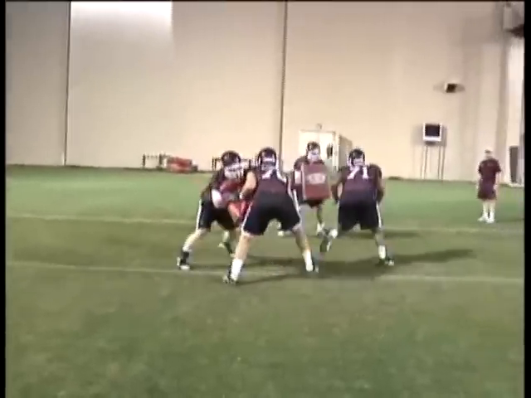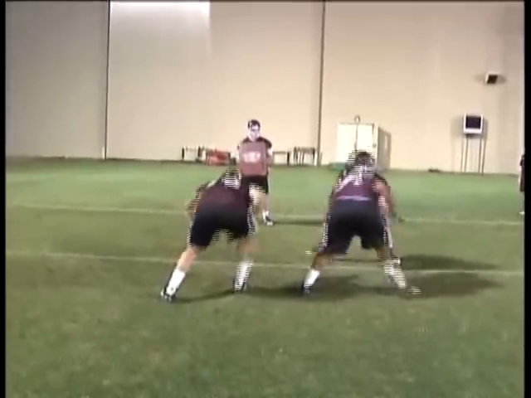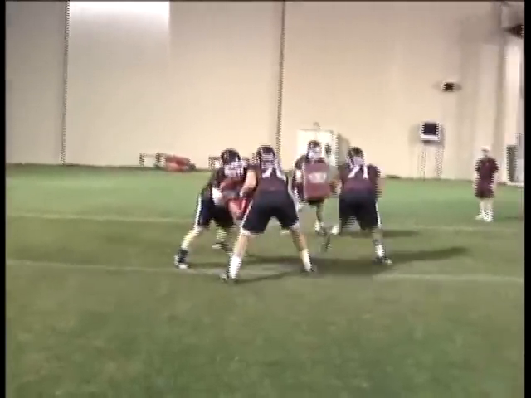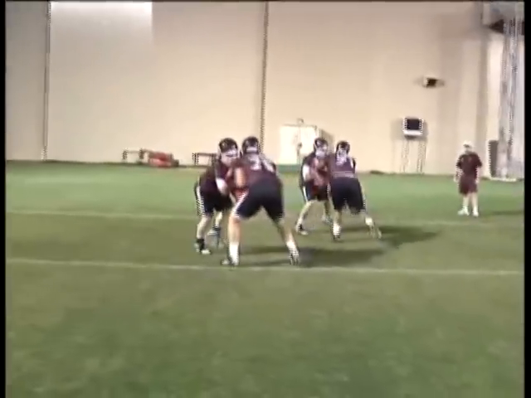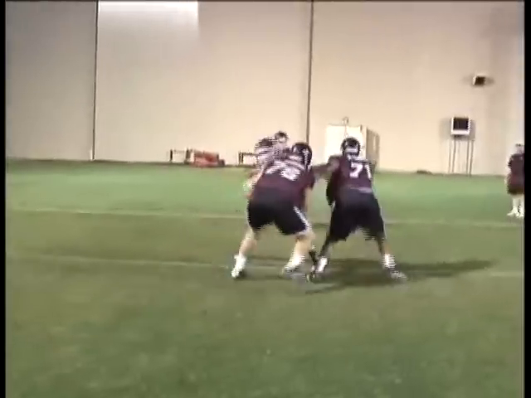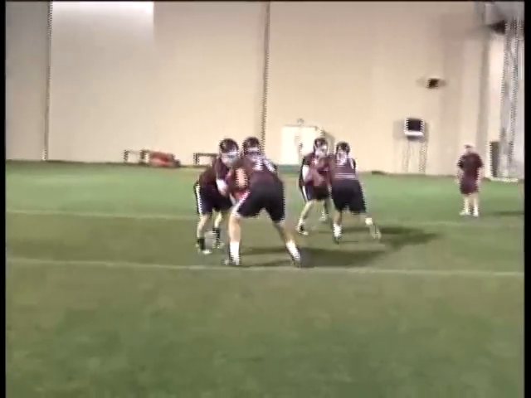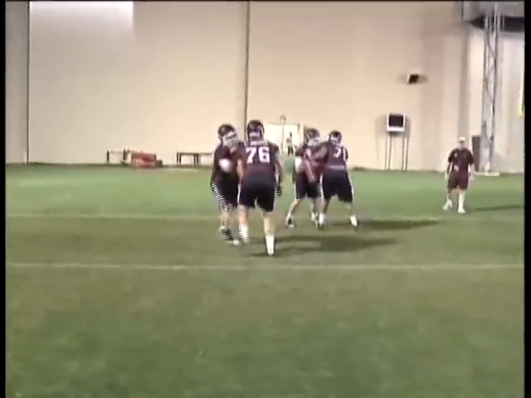Color at me. I'm running through that color. Again, my target is the midline, running through the color, reaching it. 71 releases. Backside hand, backside foot in the crotch for both of them to finish the play.